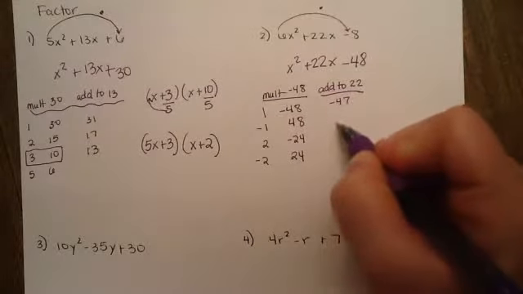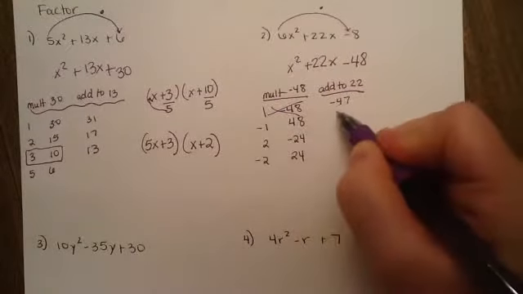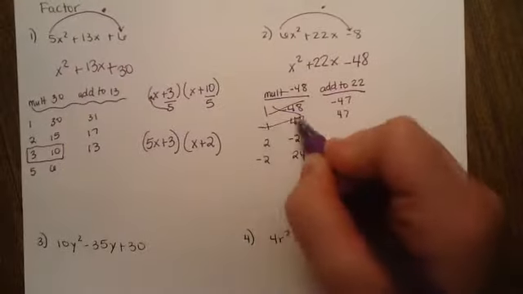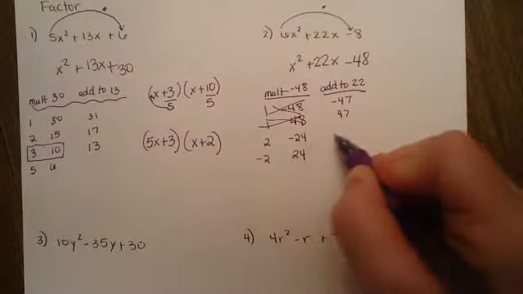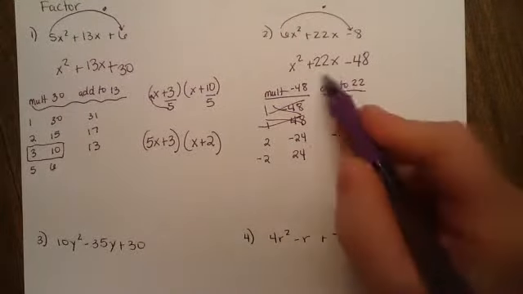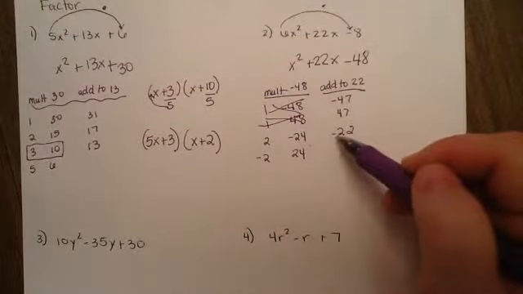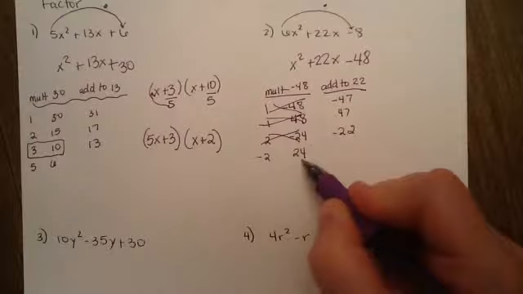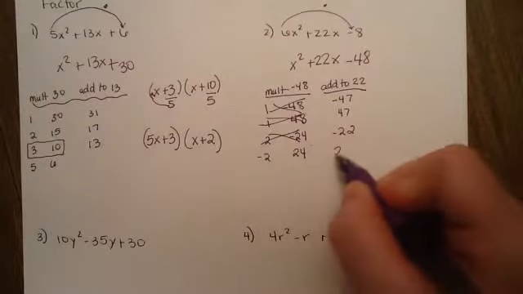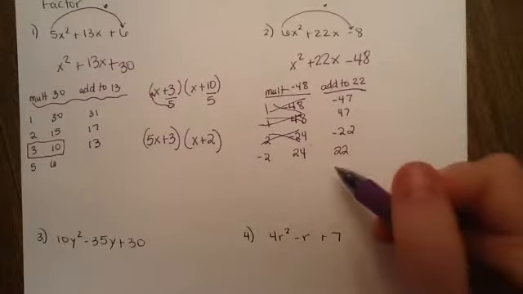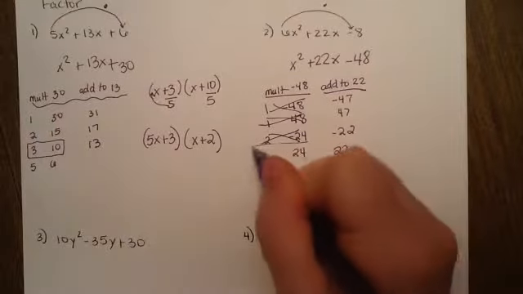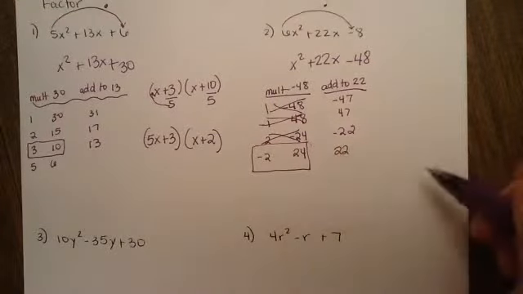That's negative 47. Nope. Positive 47. Nope. Negative 22. I'm close, but is this a negative 22? No, I can't use it. The signs are different. What about here? Positive 22. So what's my match? 2 and 24.